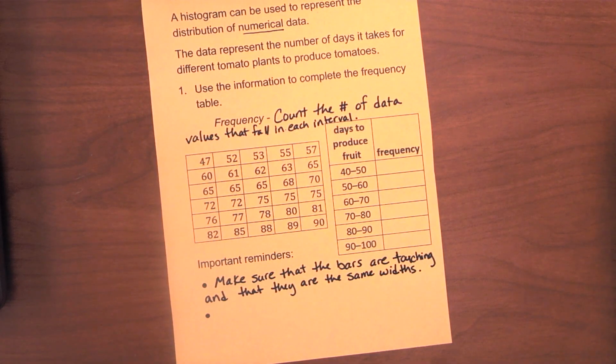The reason being is in a bar chart there are sometimes gaps between the bars, but in a histogram the numbers are continuous, so the bars should be touching each other with no space.